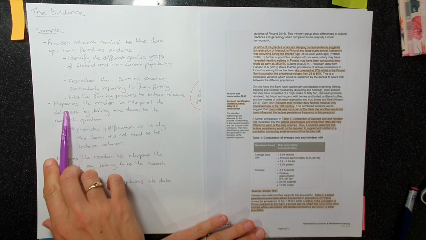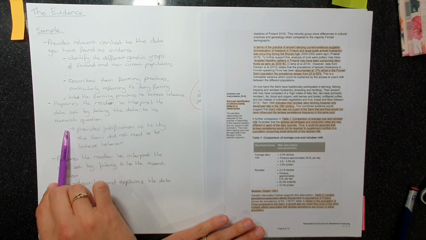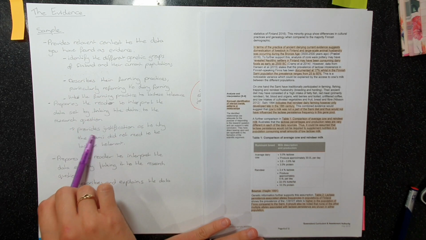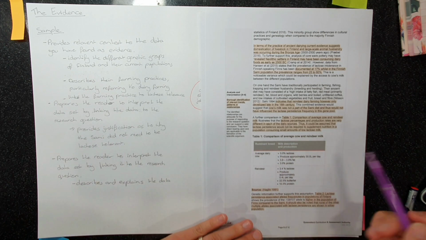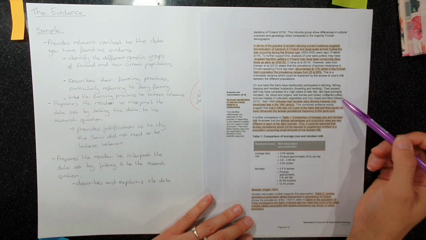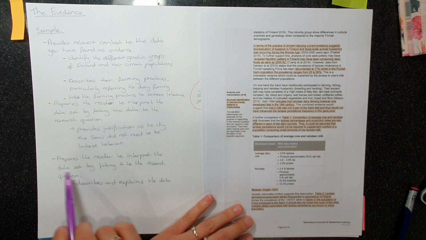The next bit prepares the reader to interpret the data set by linking the data to the research question. So you need to provide a justification as to why the Sami did not need to be lactose tolerant. So that bit there is also found inside here. So those two bits are very much linked together.